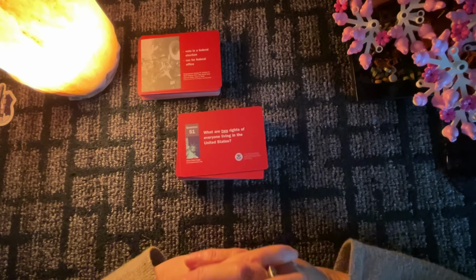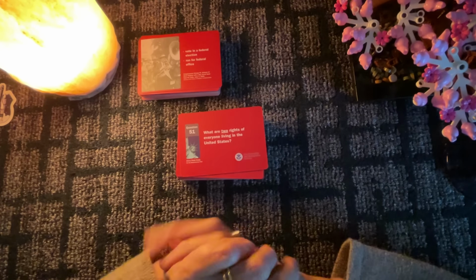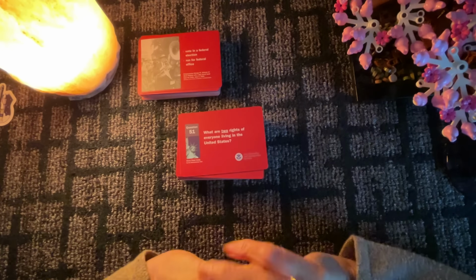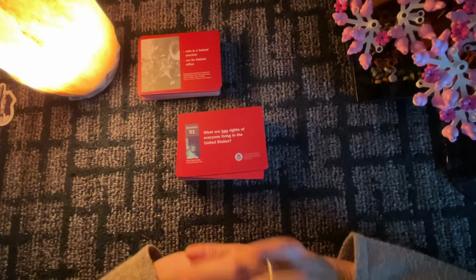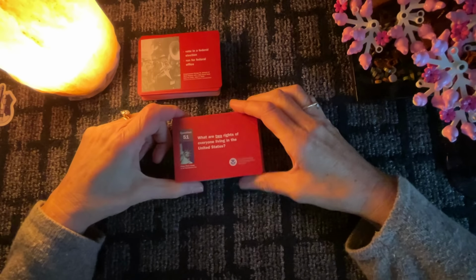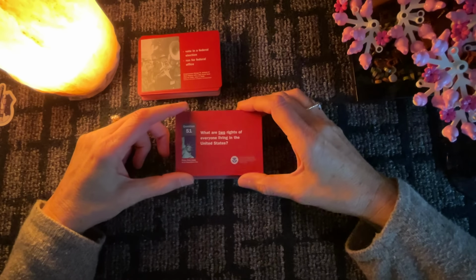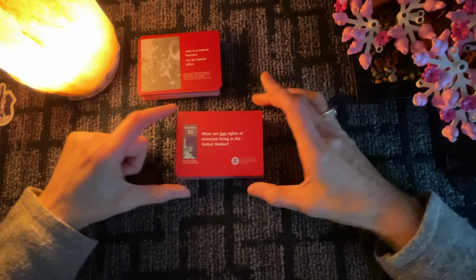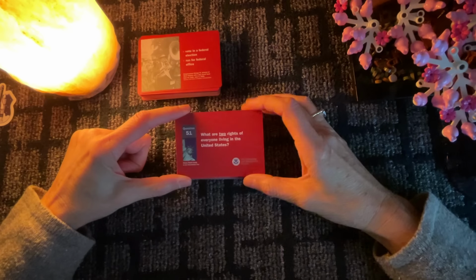Two rights. What? Of everyone living in the United States. Is it the right to bear arms? Is that what it is? Of everyone living in the United States. Oh, is it freedom of speech? Two rights. I feel like I should. This is making me feel uncomfortable. I should know this. I wonder how many there are. Or are there just two? Oh no.